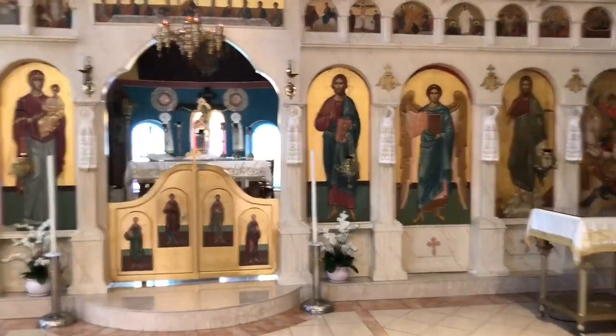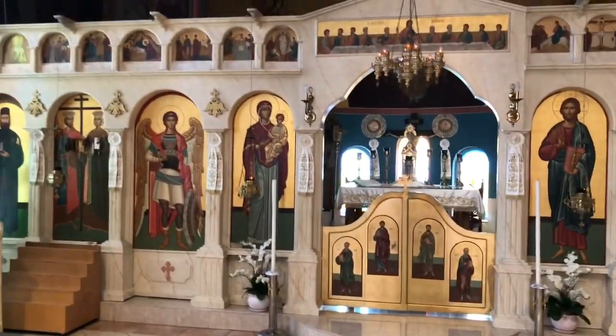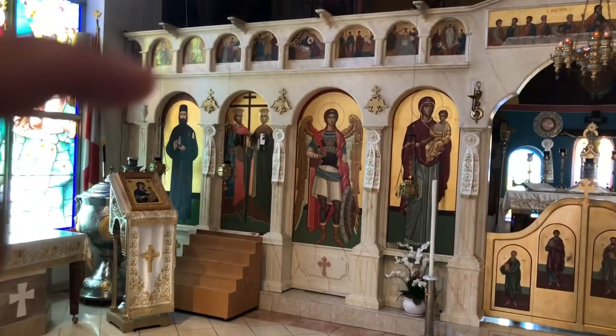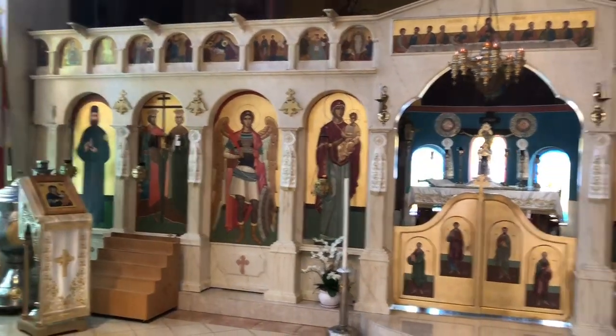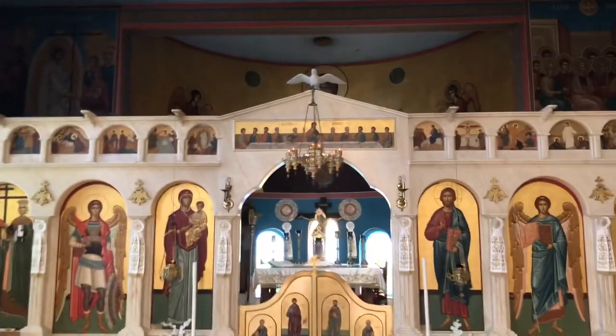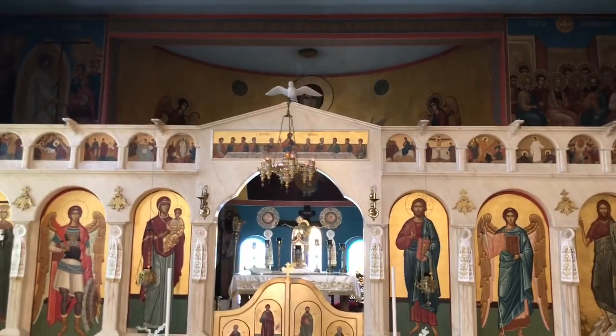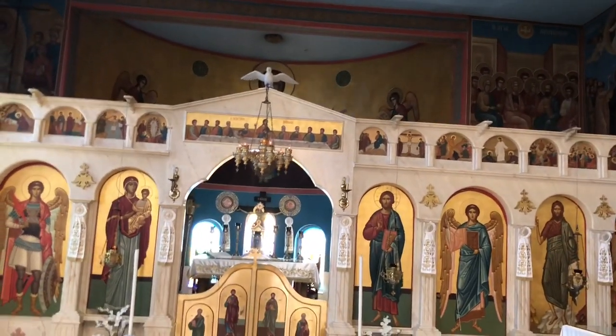So the iconostasis, it's pretty standard. You're going to see a lot of different ones in different churches. This one has two tiers, as you can see, one tier and then a second tier there. Sometimes you will see ones that go all the way up to the ceiling, especially in more Slavic churches like Russian churches. You'll see these massive iconostases.